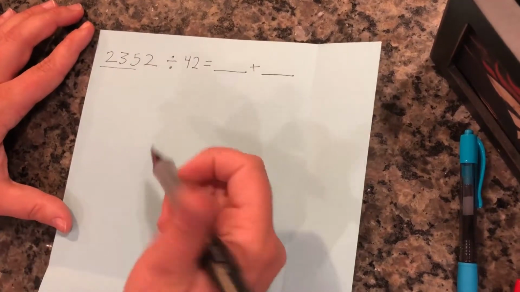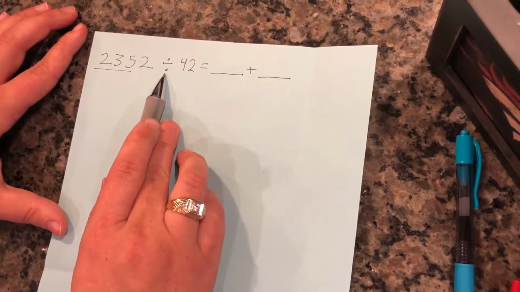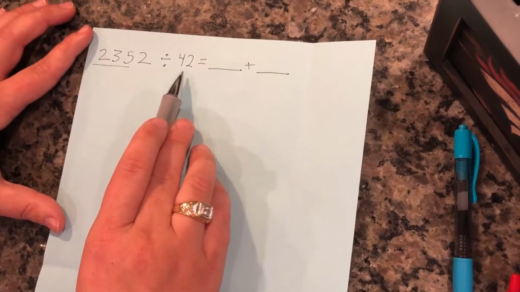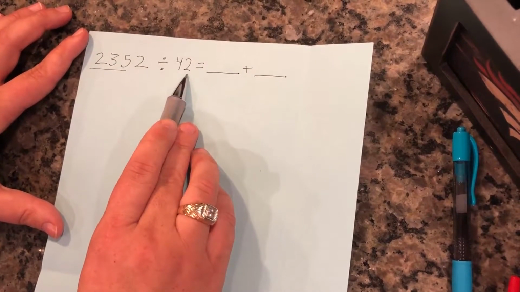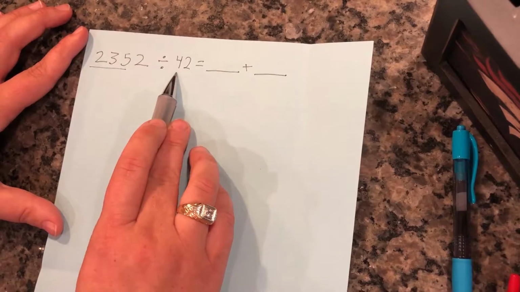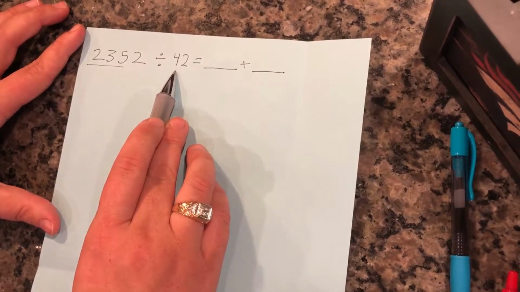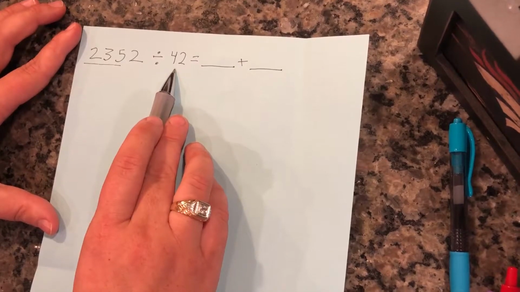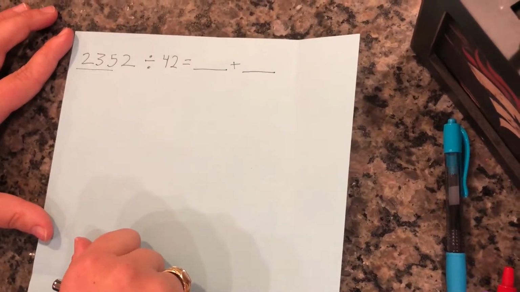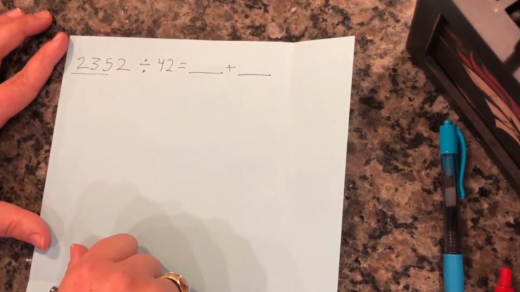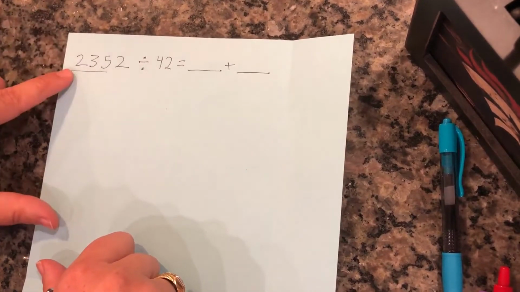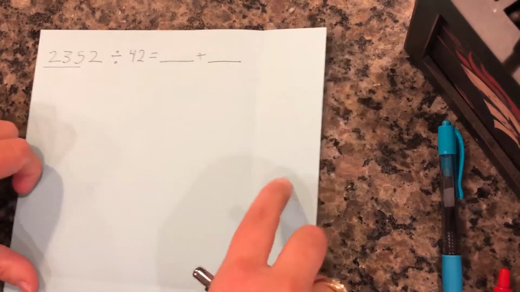Next, we are going to use the opposite operation of division, which is multiplication. But first, we are going to take a look at our double digit divisor. I definitely do not know my multiples of 42 off the top of my head. We're in luck though, because as you know, multiplication is repetitive addition, and that is what we're going to use to get as close to 235 as possible.